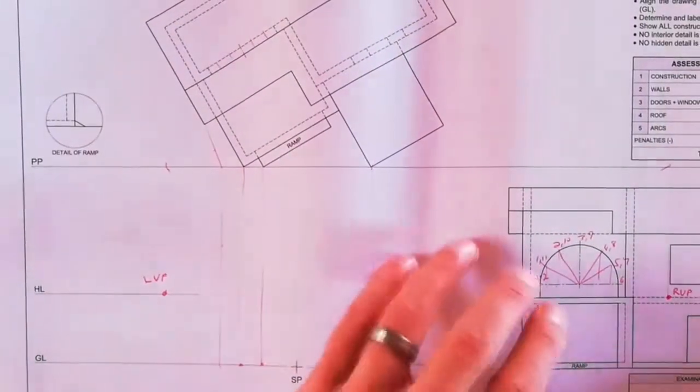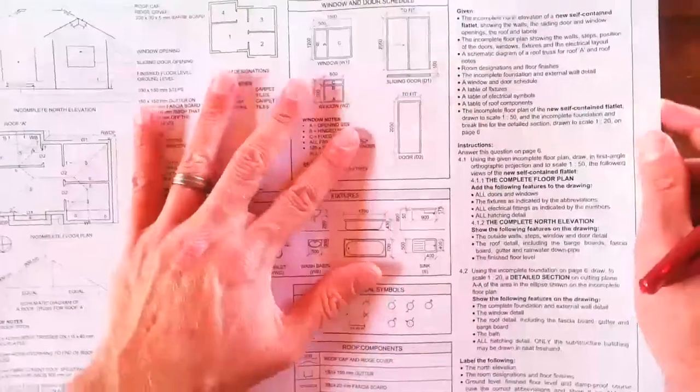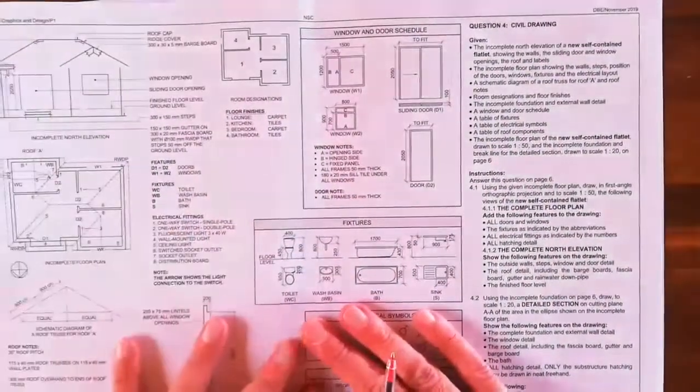Okay, that's the 2-point perspective. I hope you're keeping up with me. Now, this is where the real money is. It's your question 4, your civil drawing.